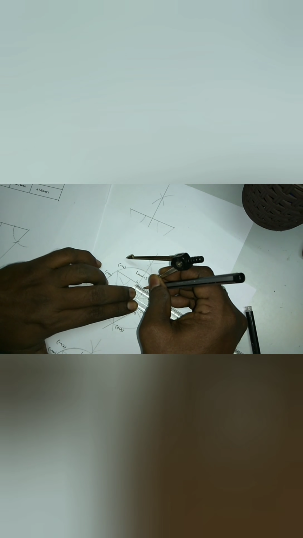Now we have to mark the line for the corresponding leads as 8 mm, 21 mm and 14 mm respectively. Here you can see this is the 8 mm mark.